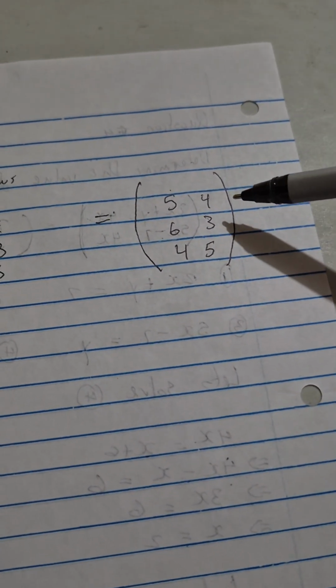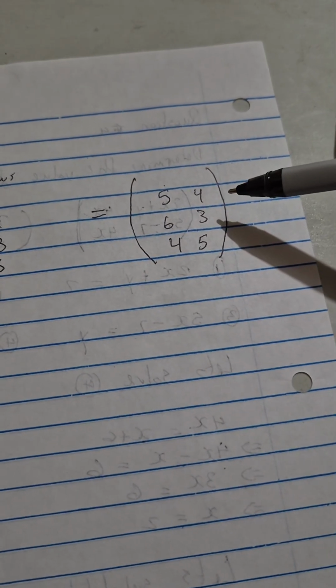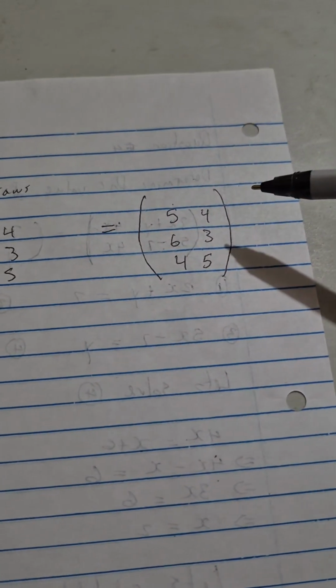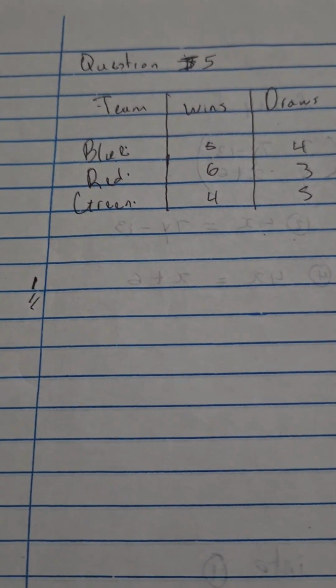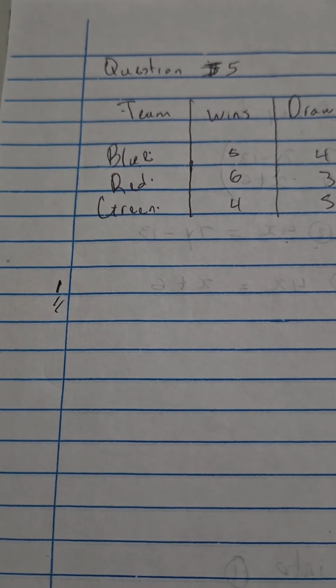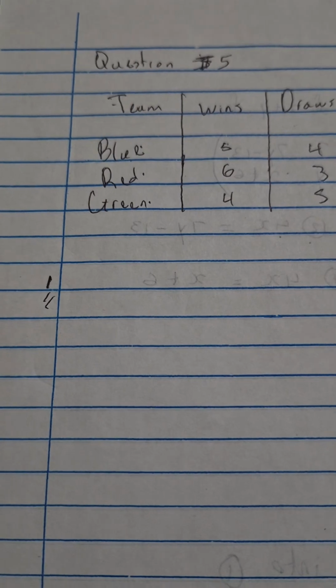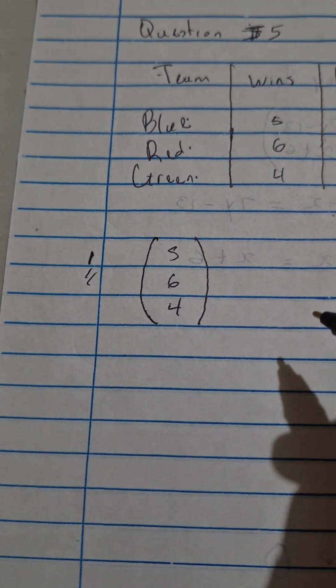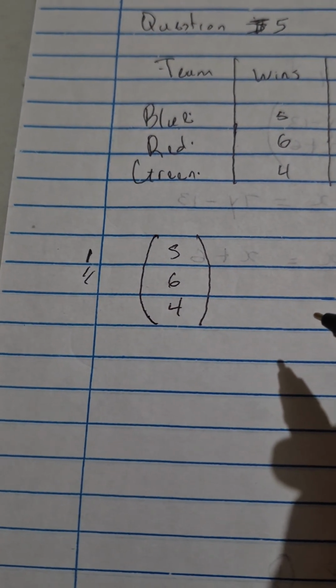But no, this is not the question. This is just an example of me showing you how to convert from a table form or any other form to a matrix form. The question now asks, write a matrix for the number of wins for each team. Now, in this case, we're going to write a matrix for the wins. We're focusing on the wins alone. And that's it. That's your 1 mark.